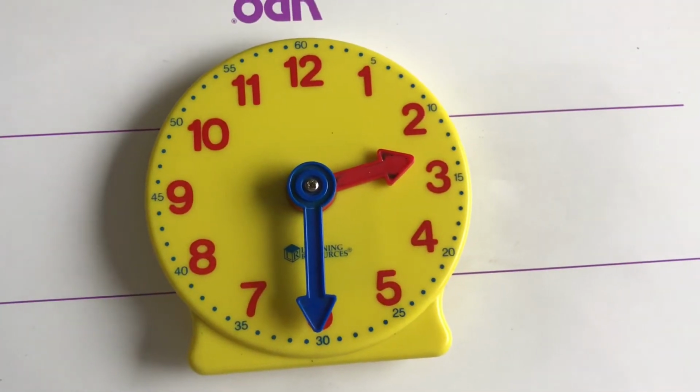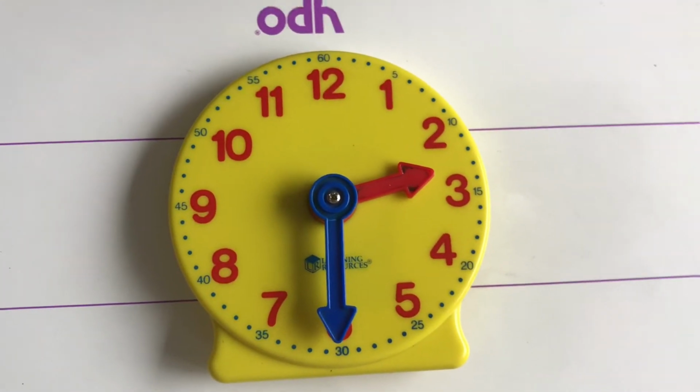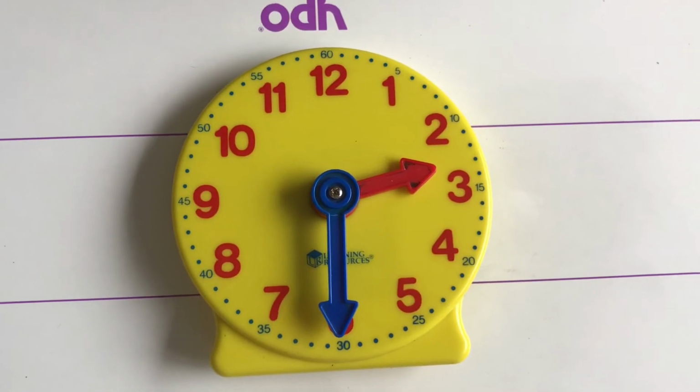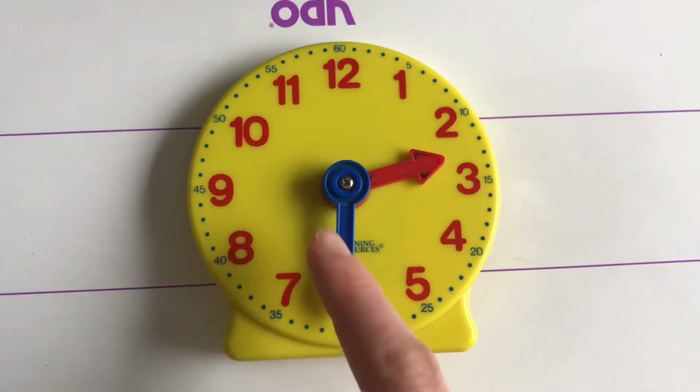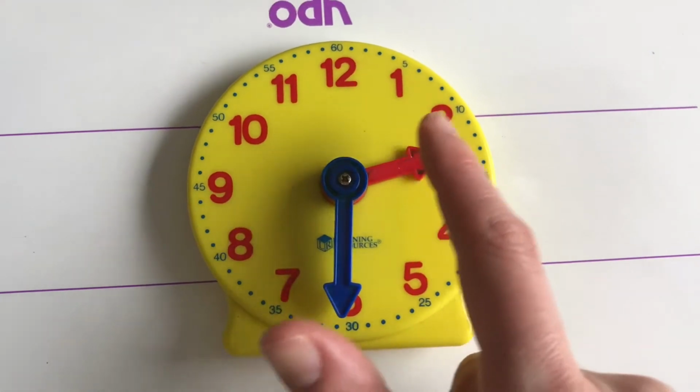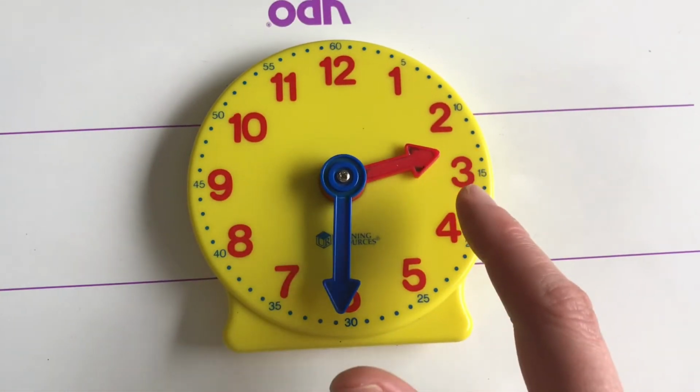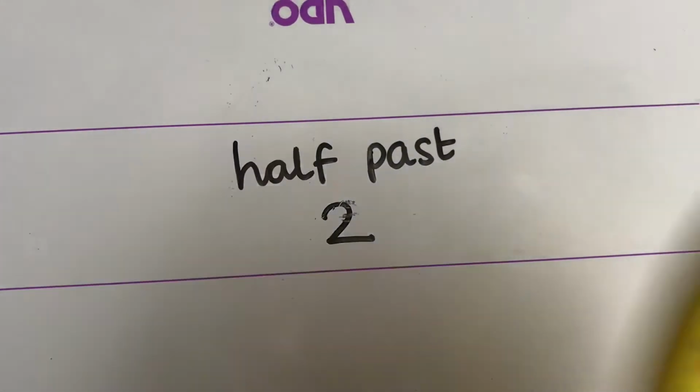What is the time now? Well done if you said 2:30. The hour hand hasn't reached the 3 yet, so it is 2:30.